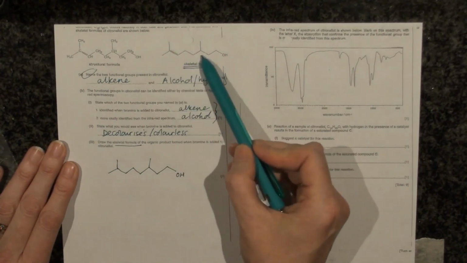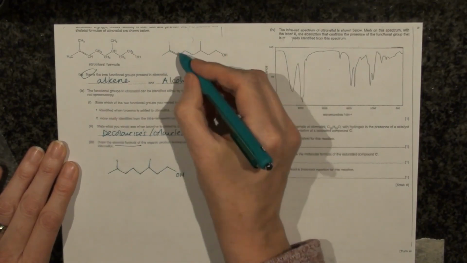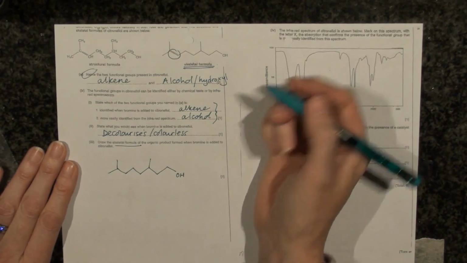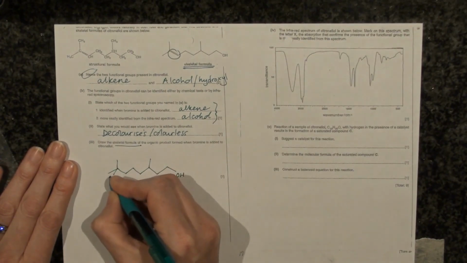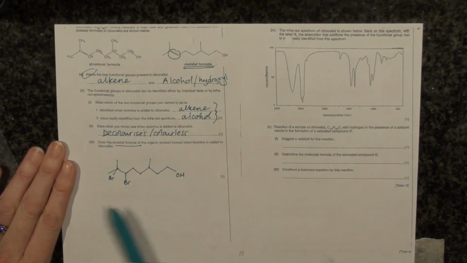Okay, so we've got our same backbone exactly as in our citronellol. Now where our double bond was here, that is where we're going to add across our bromine. And so we're going to need to put one bromine on that carbon and one bromine on that carbon. And there we have our correct skeletal formula. Remembering the bonds to the bromine should be exactly the same length as all the other bonds that you've shown.